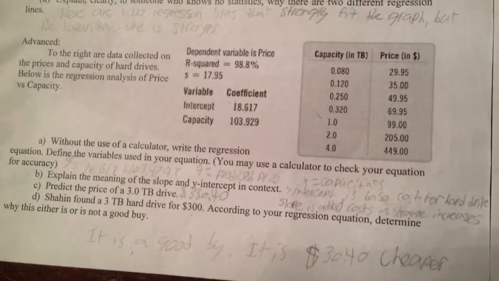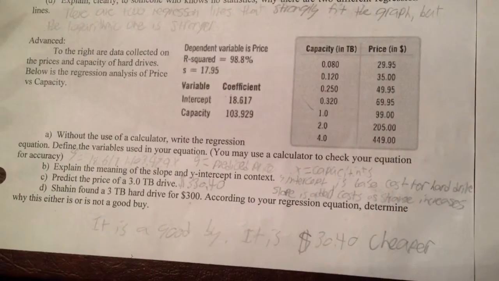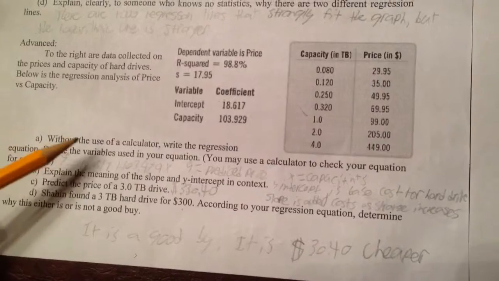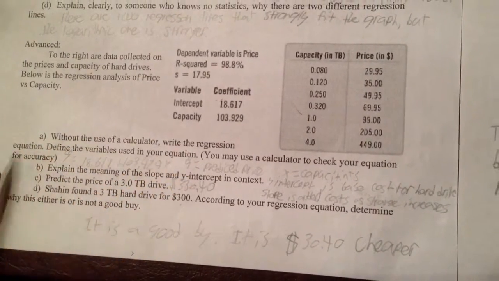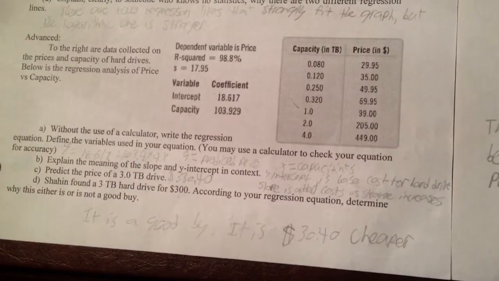In this video, we will be learning how to understand regression lines in context. So A, without the use of a calculator, write the regression equation. Define the variables used in your equation.